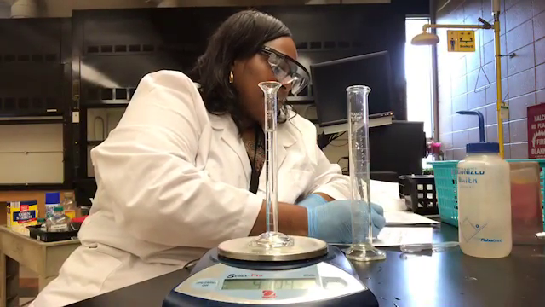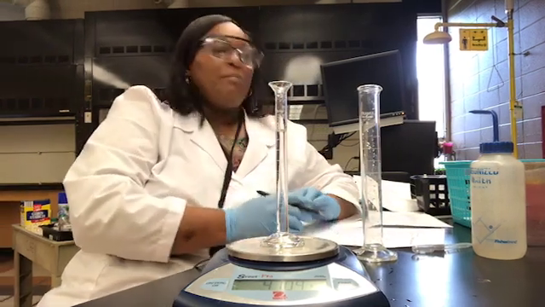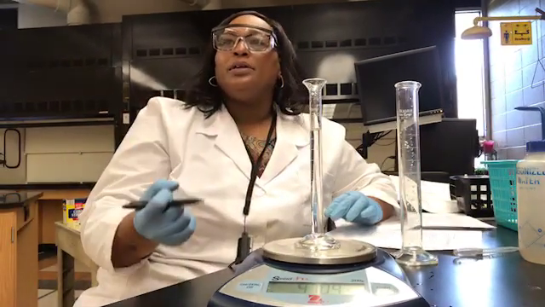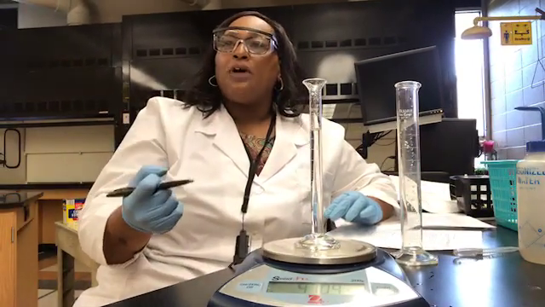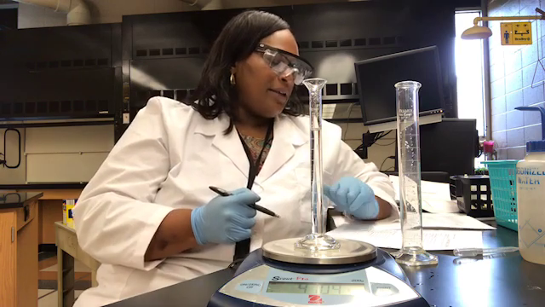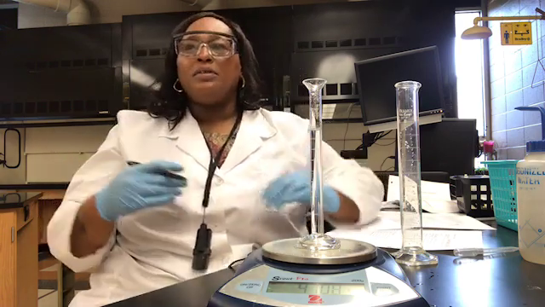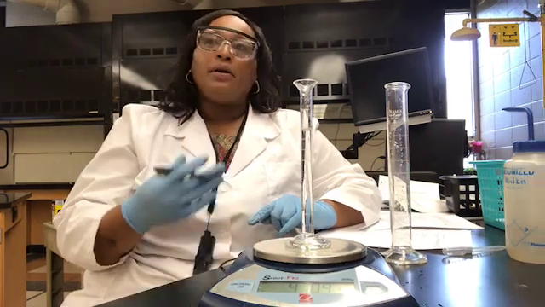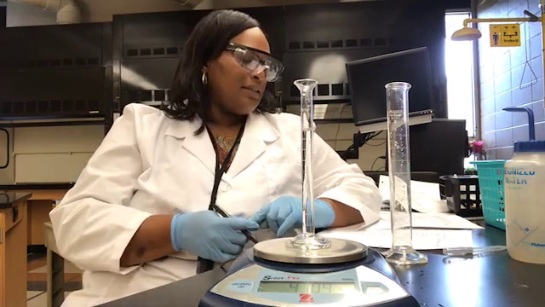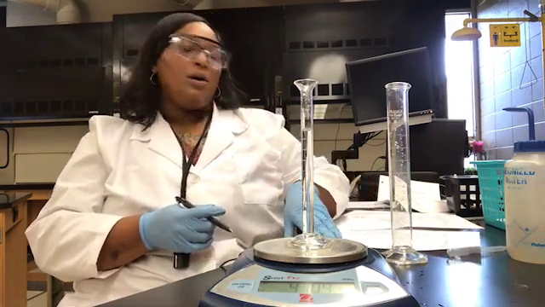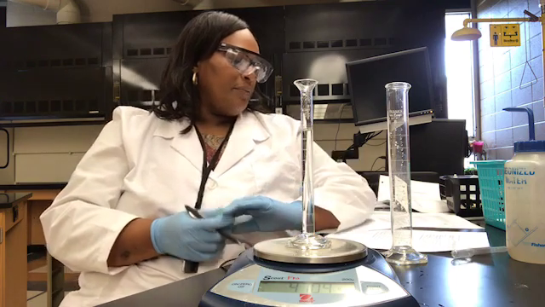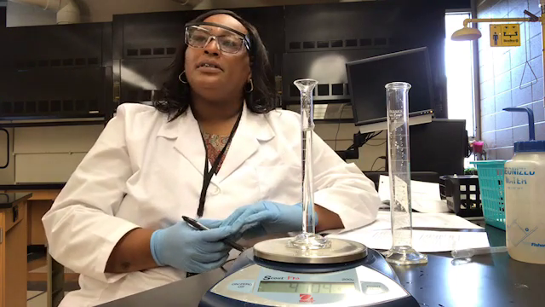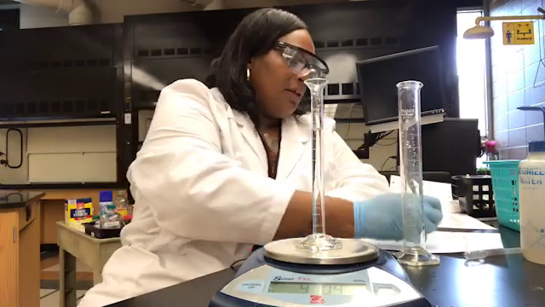Now to find the mass of the water, you take the mass of the graduated cylinder plus water and subtract from it the mass of the graduated cylinder, and that will give you the mass of the water. So 47.09 minus 37.44 will give you the mass of the water. The volume of the water is 9.75 milliliters.